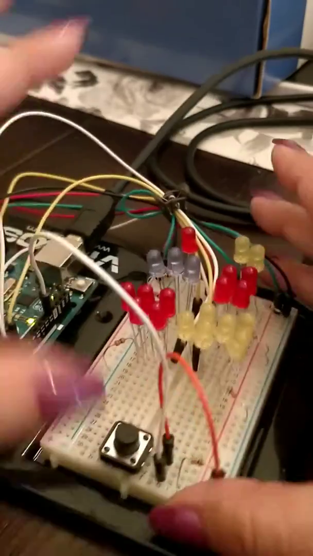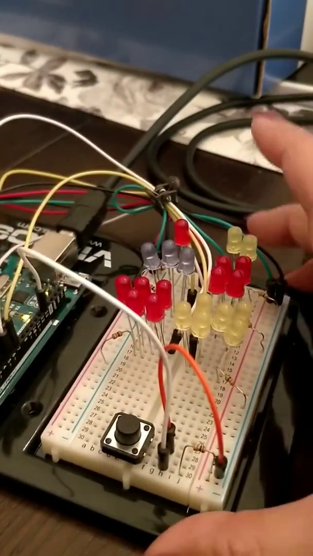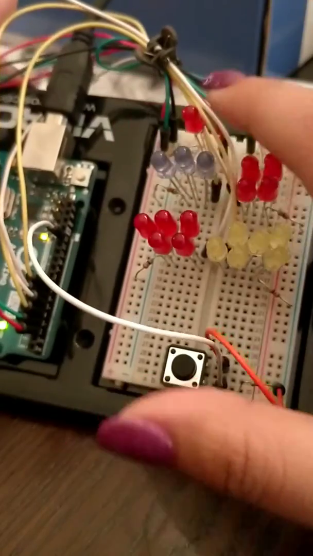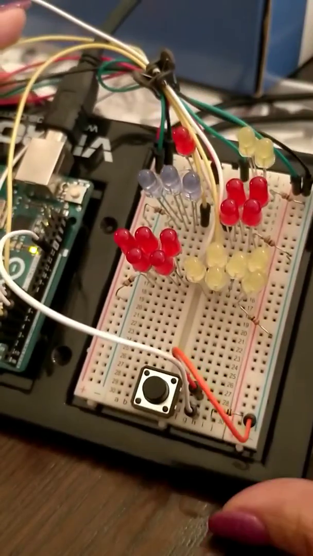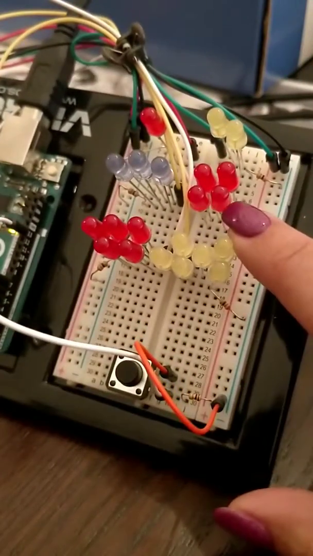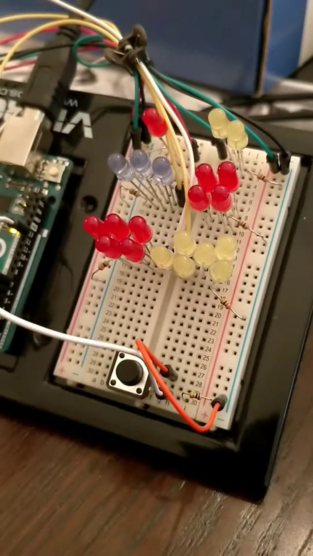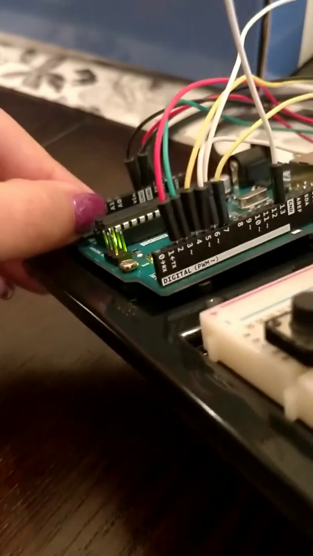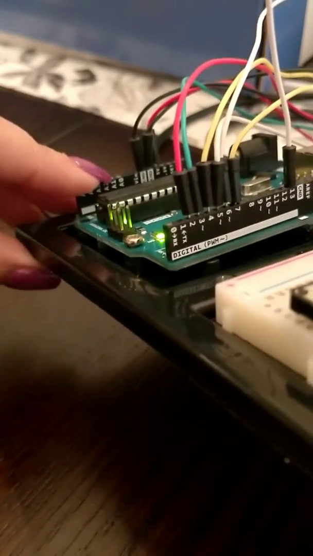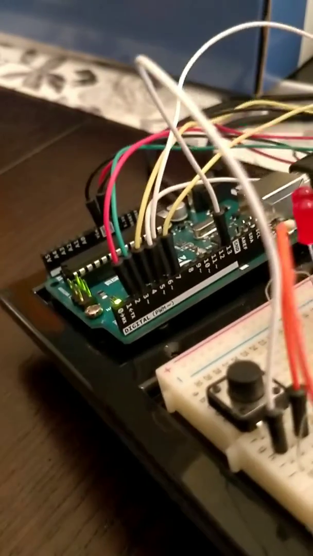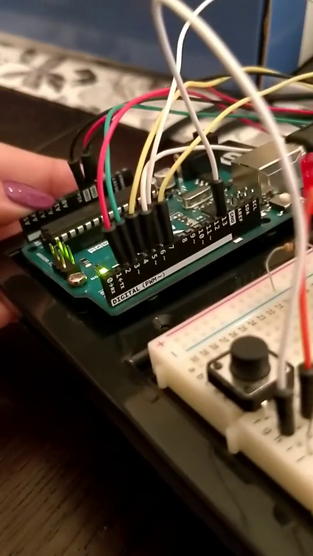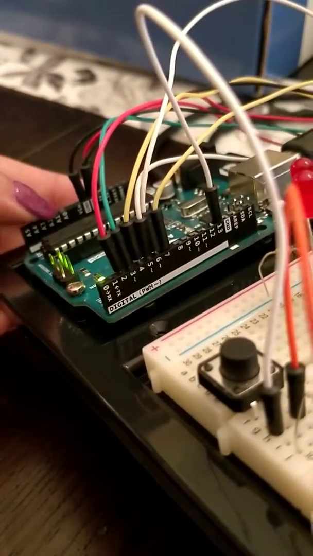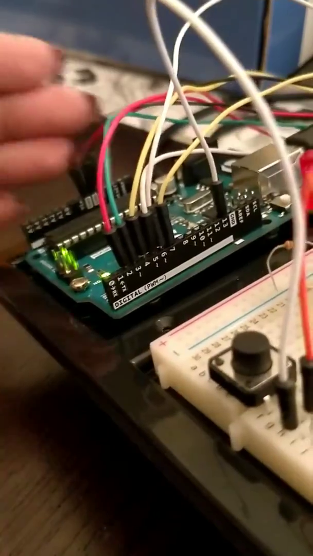So the first thing I wanted to do was randomize the sequence of what was going to happen. And the way I did that was through random seed. In my actual code, I connected random seed to A0. Now you can see on my board, A0 doesn't actually have anything connected to it at all. And the way I mentally see that is it's kind of like the code hitting a wall and bouncing back and continuing to give something random every single time.